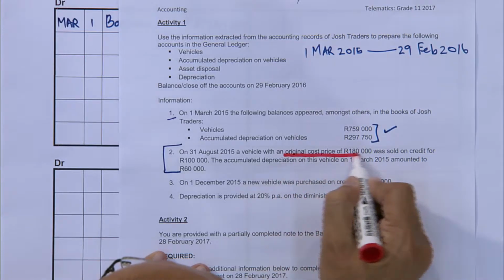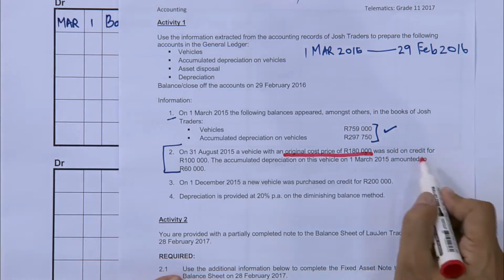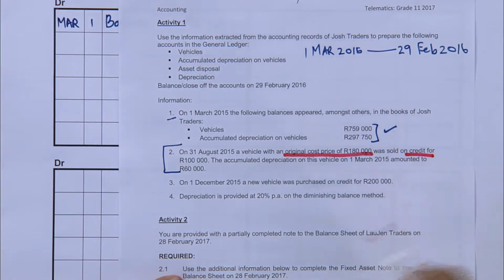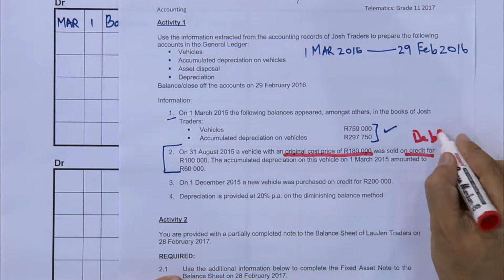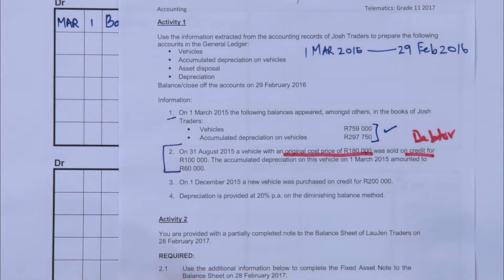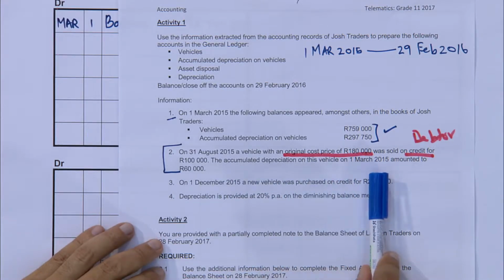The original cost price was 180,000. It was sold on credit. So somebody owes me money, and that person I call a debtor. That means in the asset disposal account, I will have to write the words debtors control on the credit side. And it was sold for 100,000. The accumulated depreciation on this vehicle on the 1st of March amounted to 60,000.